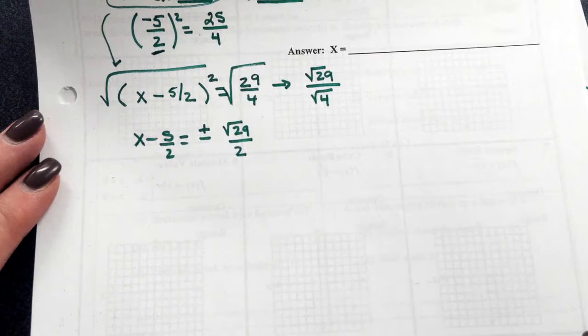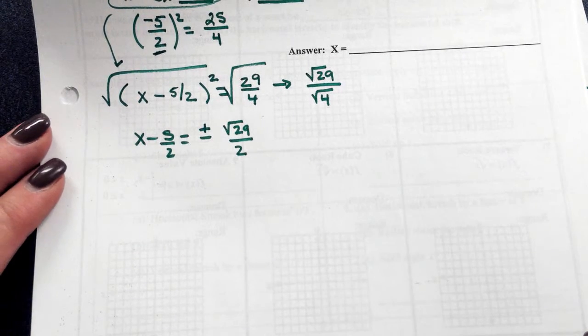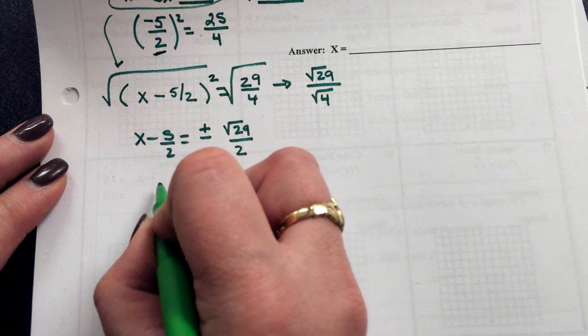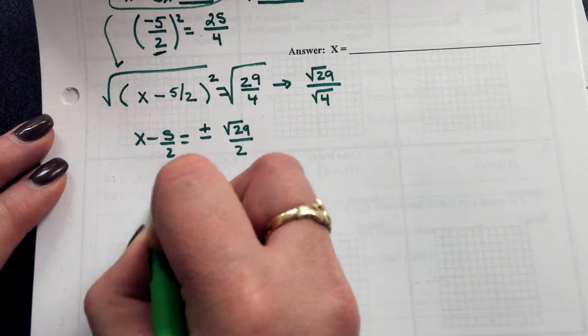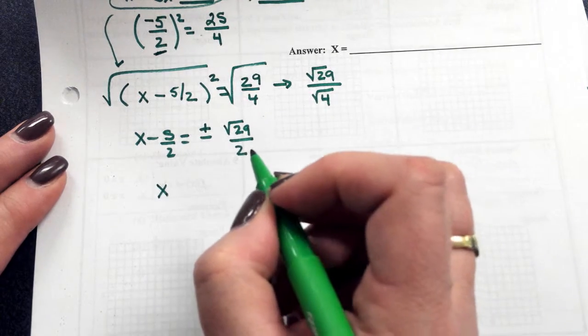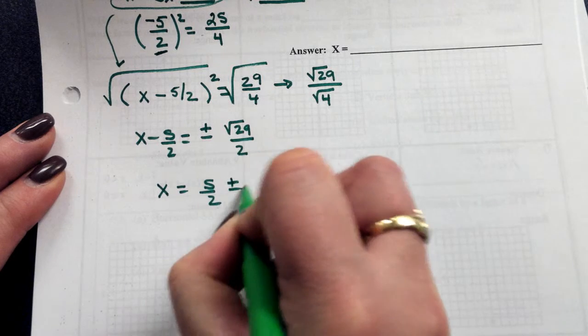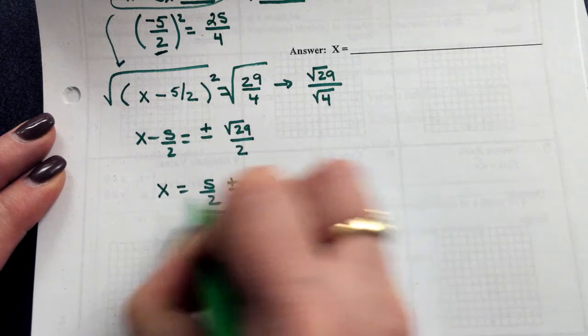Now what can I do to get x by itself? I'm going to do what? How do I get x by itself? I'm going to add 5 over 2 to both sides. So there's your answer.